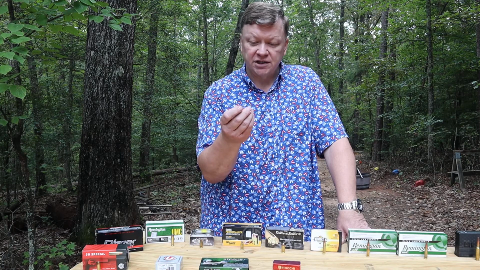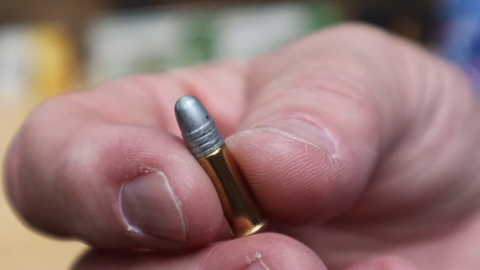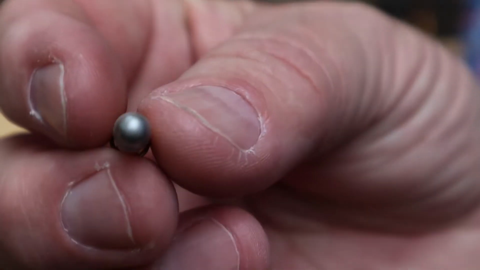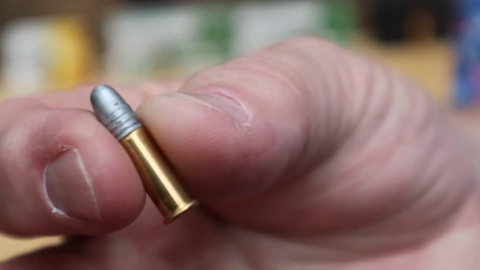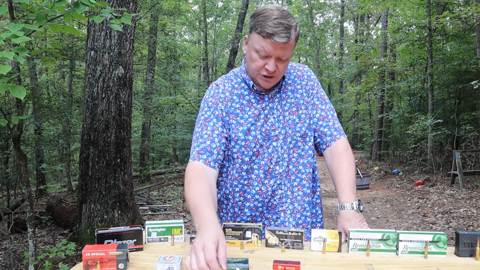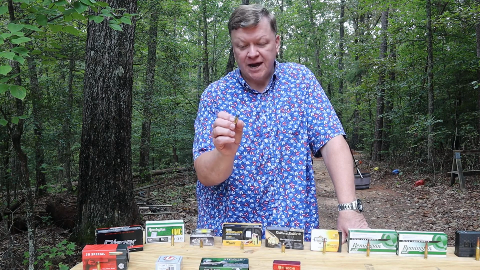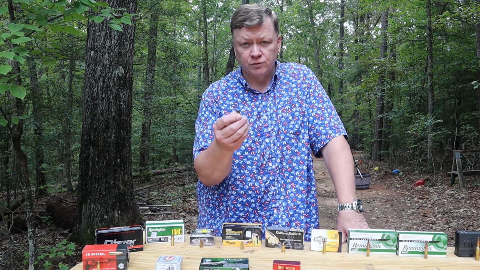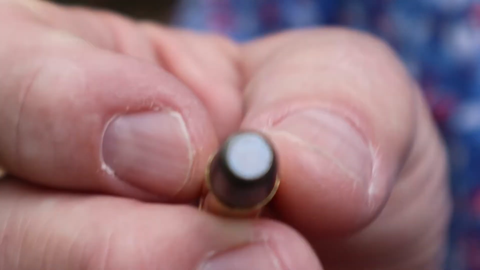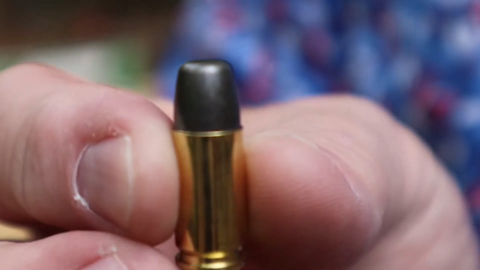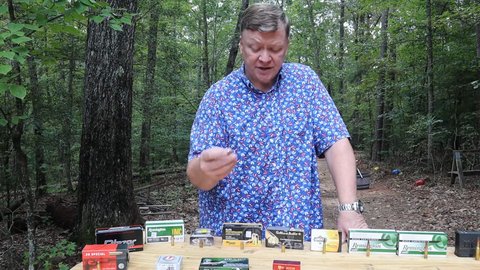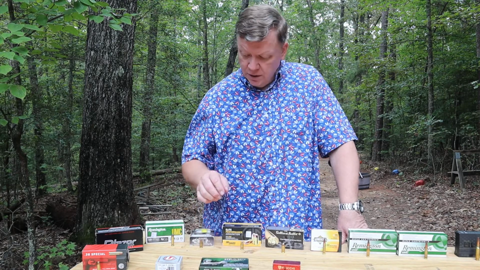There's nothing encasing the lead there other than maybe a little bit of paint, but that's the only thing on that bullet. So it's just a soft lead bullet. Now this one is a different type of bullet. This one is a frangible bullet, and it's not made out of lead, but it's made out of a material that when it hits something hard, it just breaks apart. But it is a non-toxic bullet.